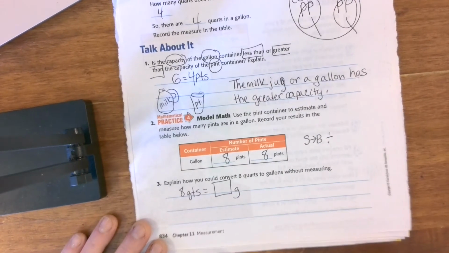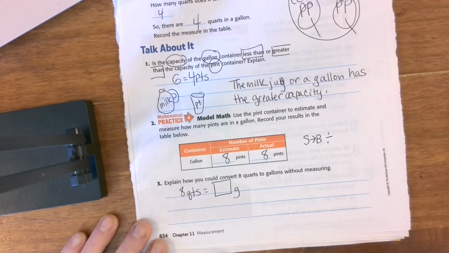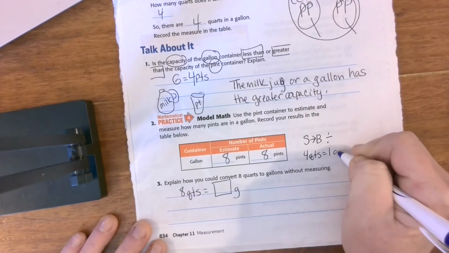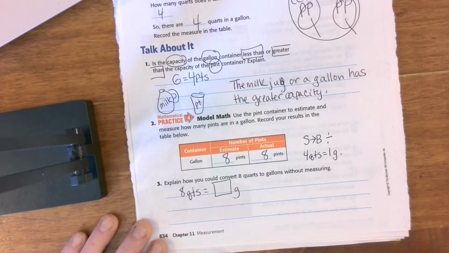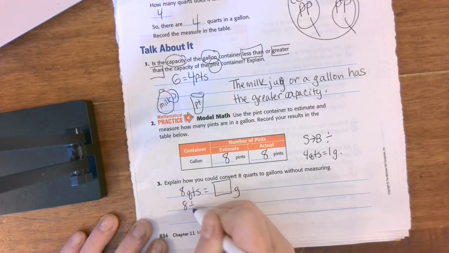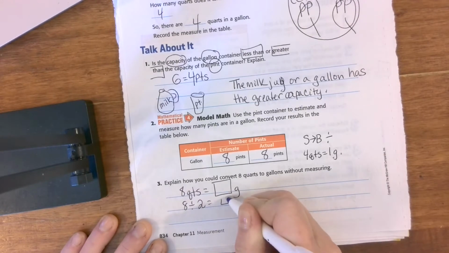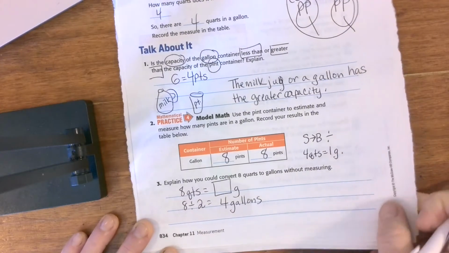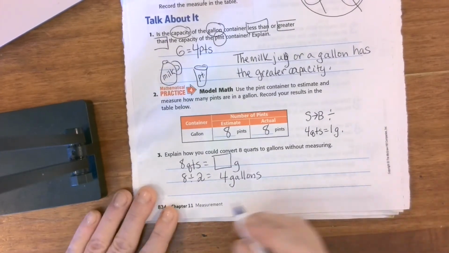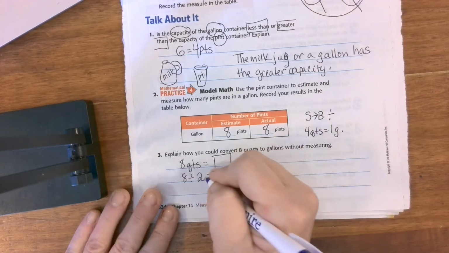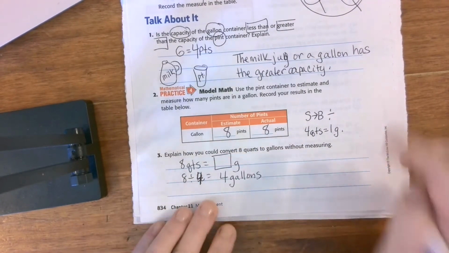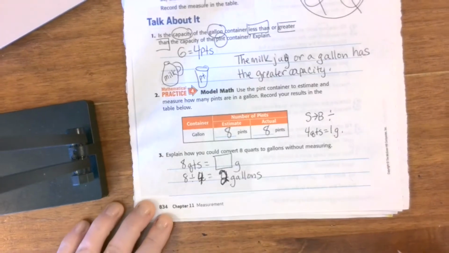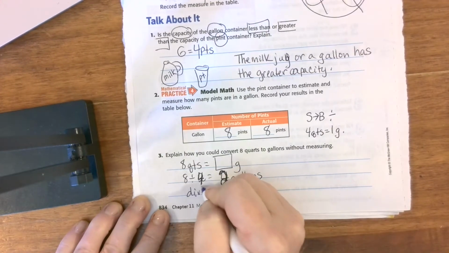All right, so if there are 8 quarts, there are 4 quarts in 1 gallon. 8 divided by 2 equals 4 gallons. How did we solve this? What mathematical operation did we do? We divided it. Oh, sorry. 4 quarts. I need to divide by 4. Sorry, guys. 2 gallons. We divided by 4.